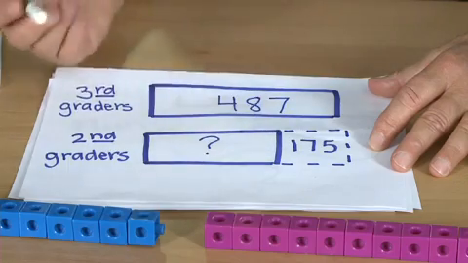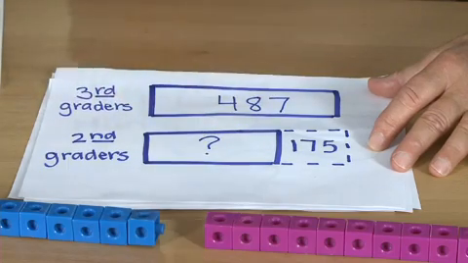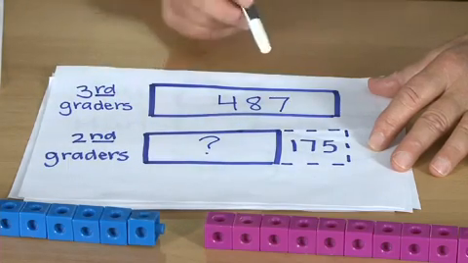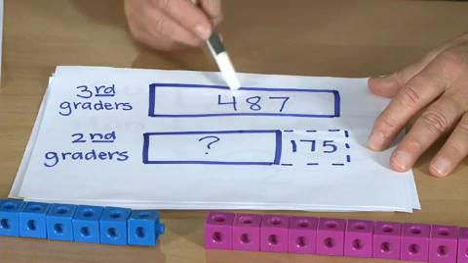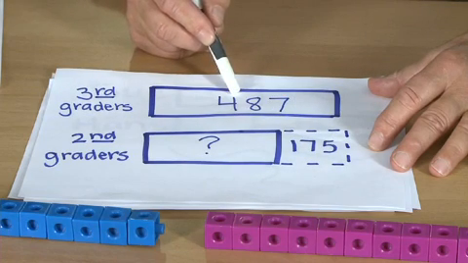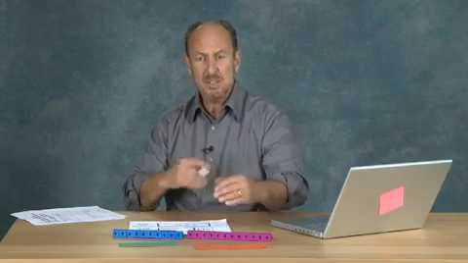Shorter, how did you know? Very good. Do I know how many there are? No, I don't. It's a question mark, but what do I know? 175 less. So it's 175 less than 487. You still have to do arithmetic, but now I know what to do, whether to add or subtract. That's why we draw these problems. So how can you help your child?